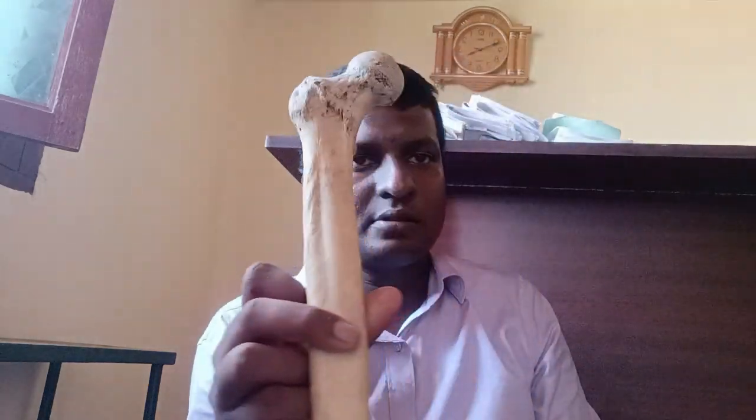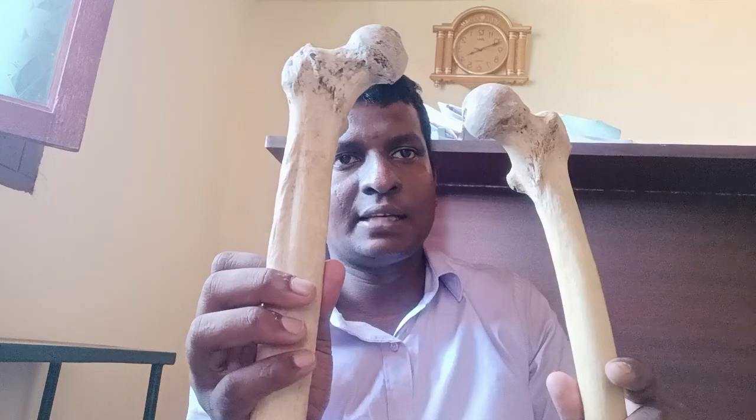If you see the shaft of the femur, the shaft should be convex anteriorly and smooth. In the posterior aspect of the shaft, you will see one prominent line. This line is known as linea aspera. This line will help you to identify the side. The head should face medially and linea aspera should be present posteriorly. So once you place the bone like this, you will get the bone like this. So I have right and left side bone. The head should face medially and linea aspera should be present on the posterior aspect.